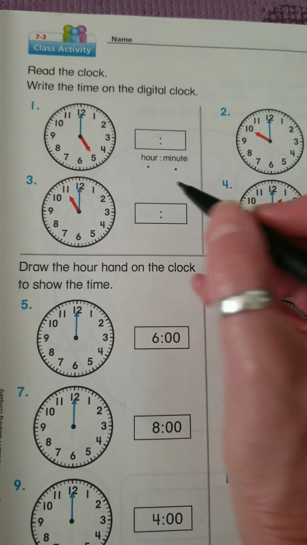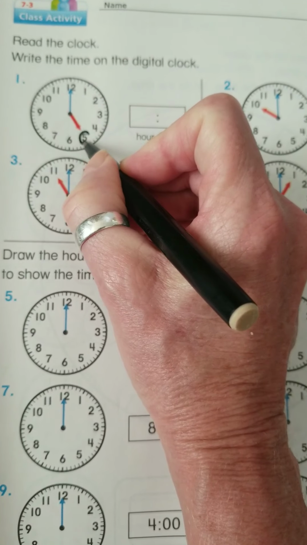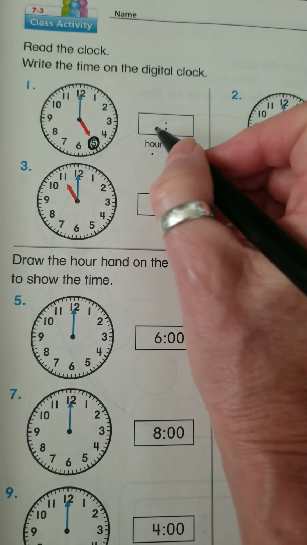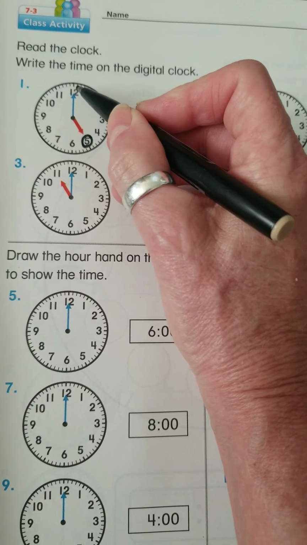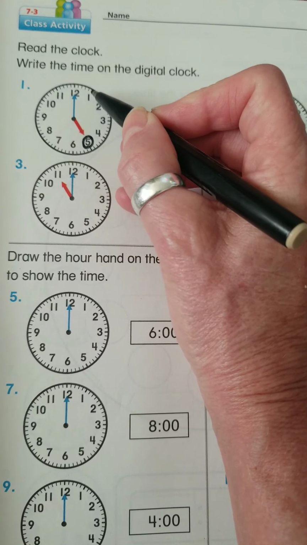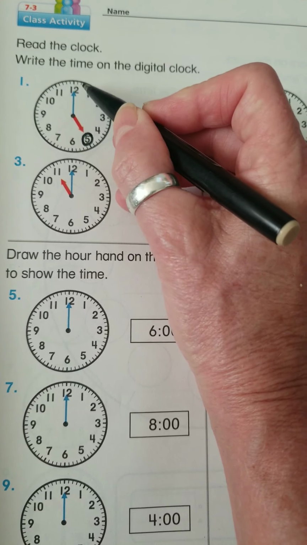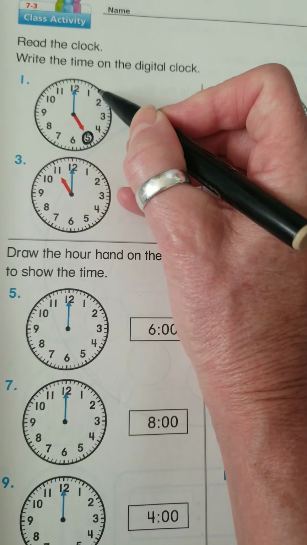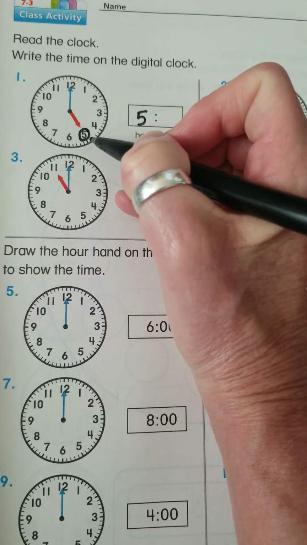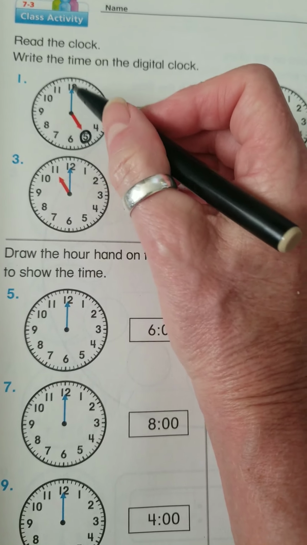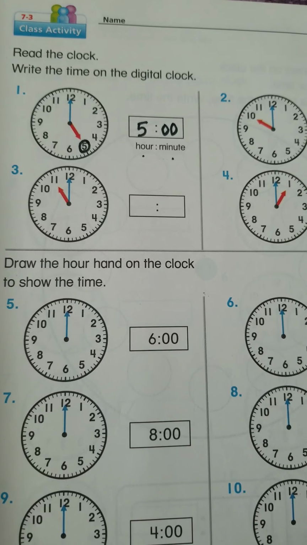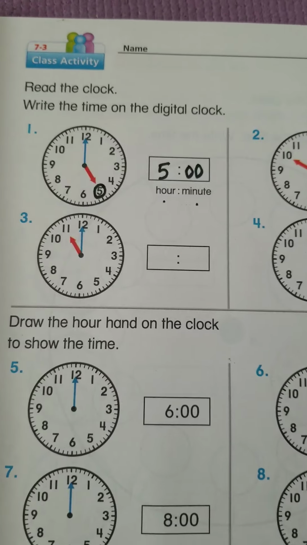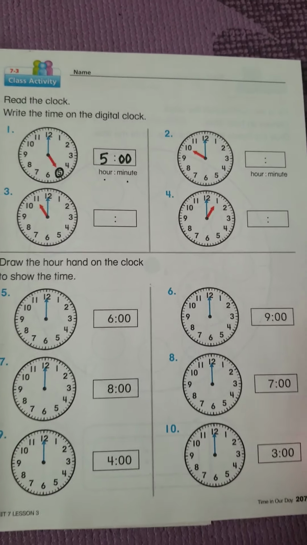are past the hour. So first I look at this hour here, and I see that the red hand here is pointing at the 5. So I'm going to write 5. And then I notice that this is straight up, and so no minutes have passed. All these little lines here, these are minutes. And they go in groups of 5, so they go 5, 10, 15, 20, 25, and 30, like that. But 0 minutes have passed, so I'm going to put 0, 0. And the way that we say this is we say 5 o'clock. We call that 5 o'clock.